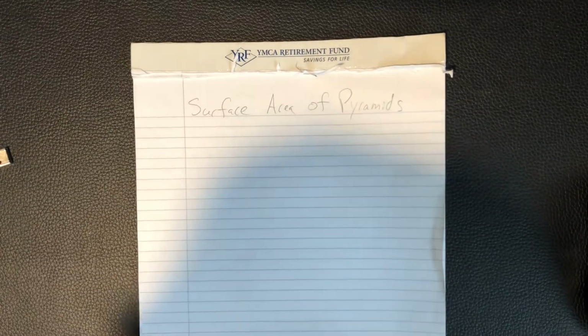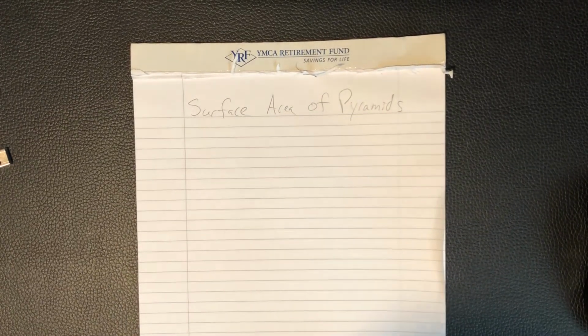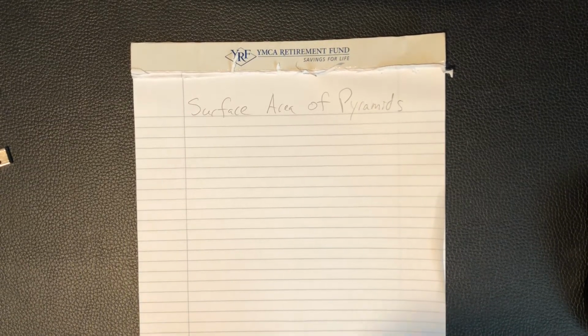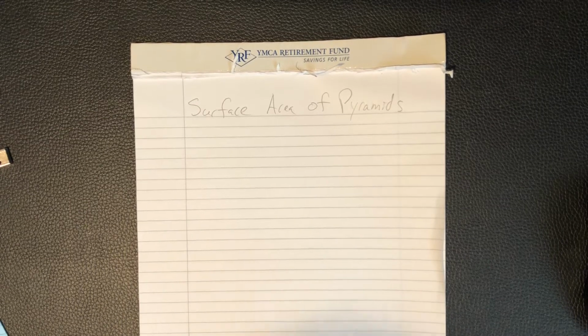Hello, ladies and gentlemen. Today we're going to be talking about surface area of pyramids. So we're going to be talking about two different types of pyramids. We're going to be talking about a square pyramid and a triangular pyramid.